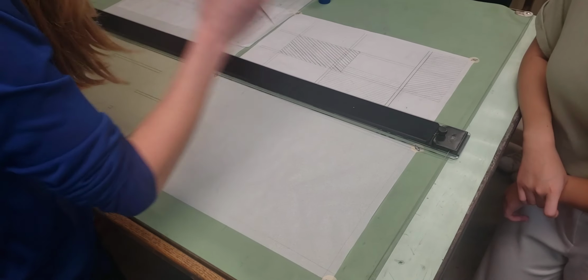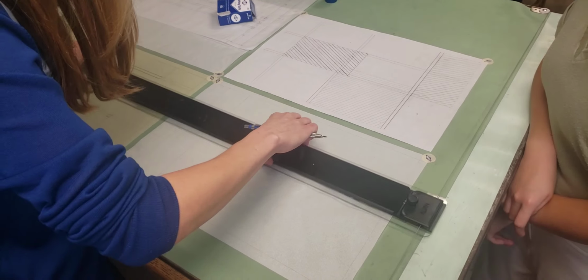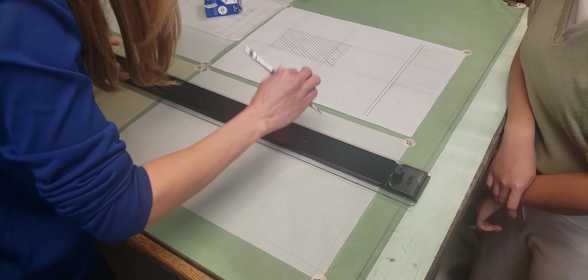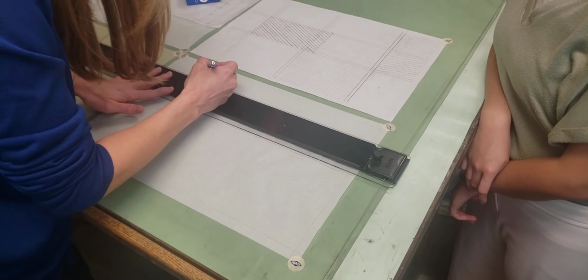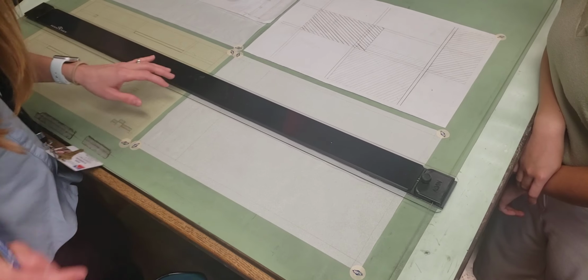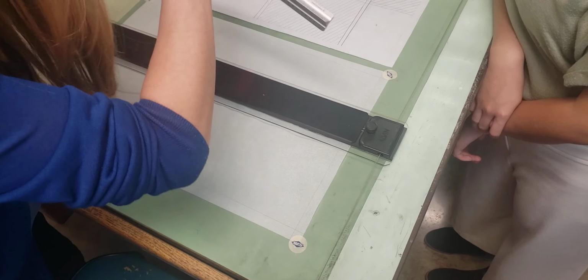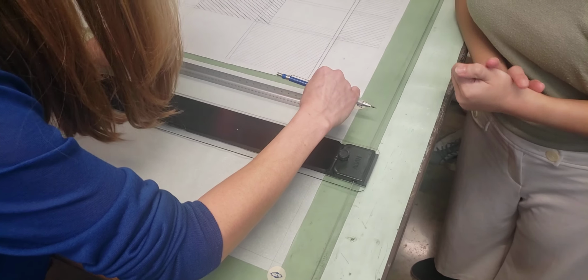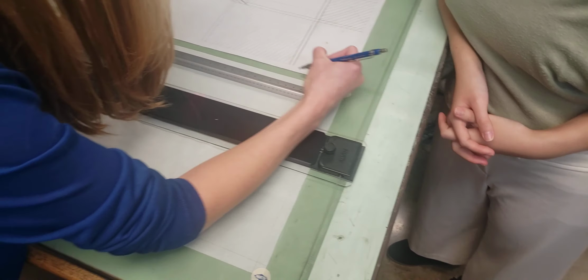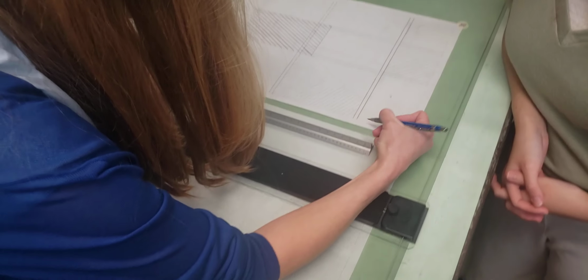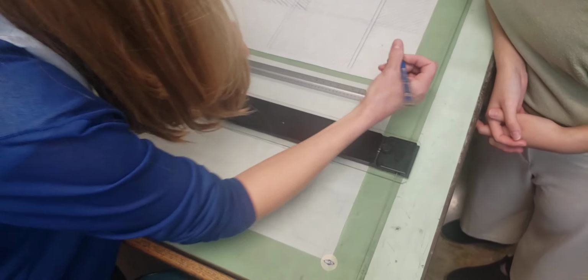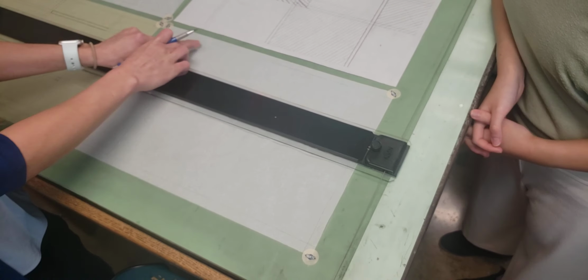Okay, so I'm gonna go across and I'm gonna take these and, I don't think I say it in the description, but you can bet that this composition is 11 inches high, right?